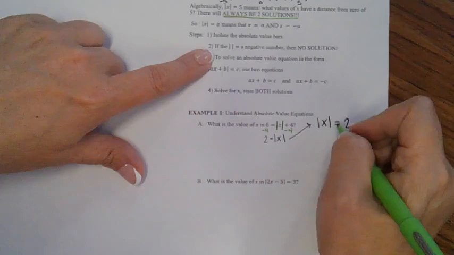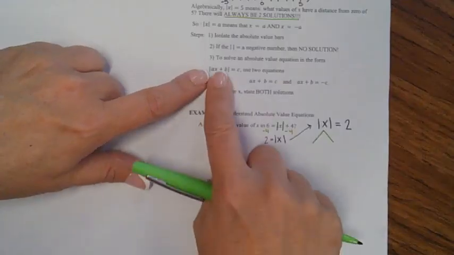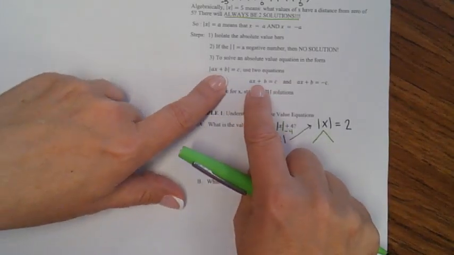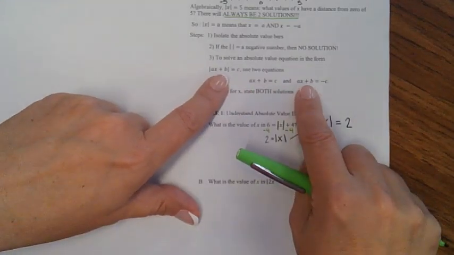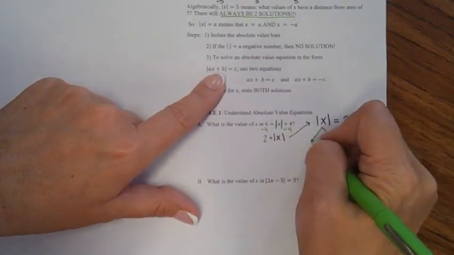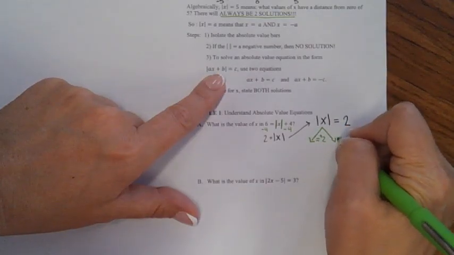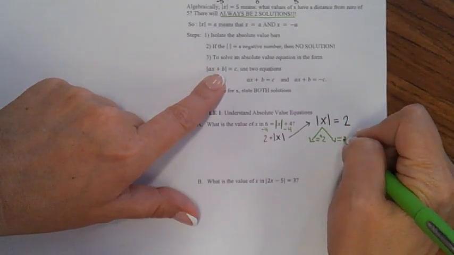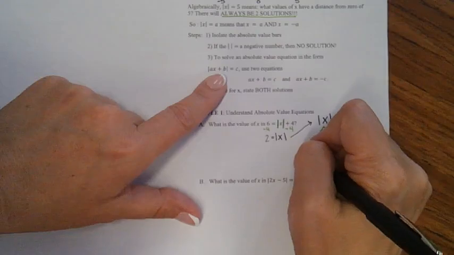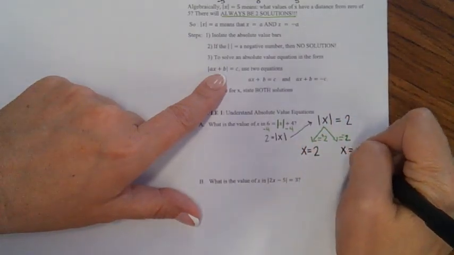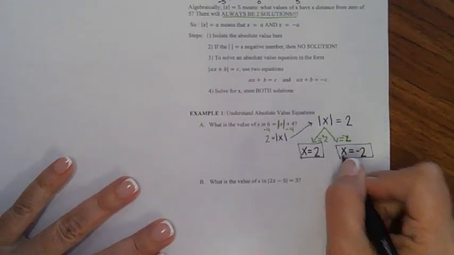So this is a positive, so I'm going to split this into 2 separate equations. Step 3 says I'm going to take what's inside of those bars and set it equal to the positive answer. Then I'm also going to take what's inside those bars and set it equal to the negative answer. So here I'm going to have one equation that's equal to +2 and one equation that's equal to -2. All right, so that means that this would be x equals 2 and x equals -2. So these are my 2 solutions.